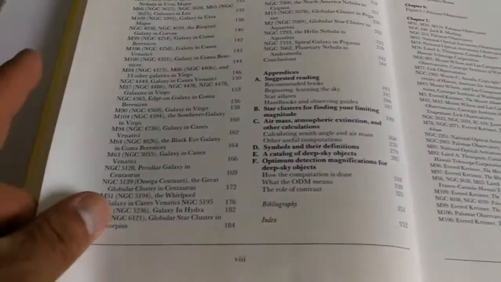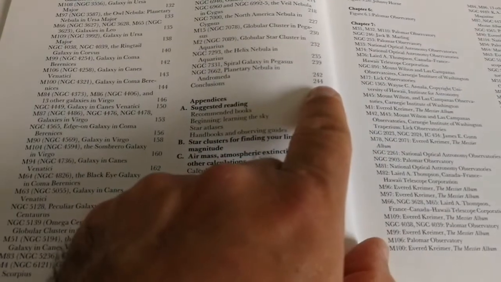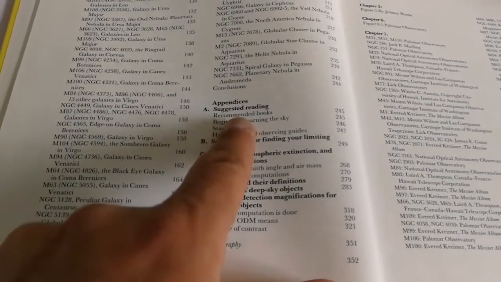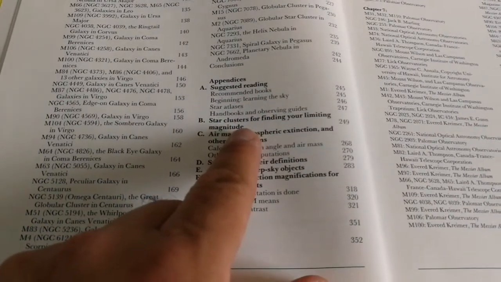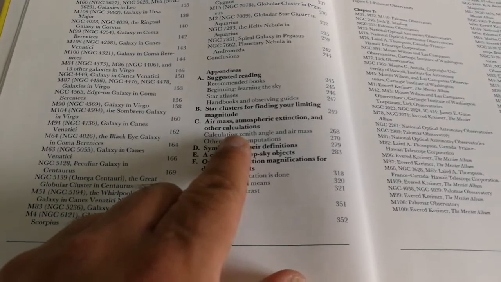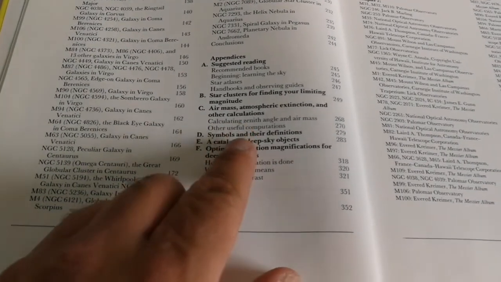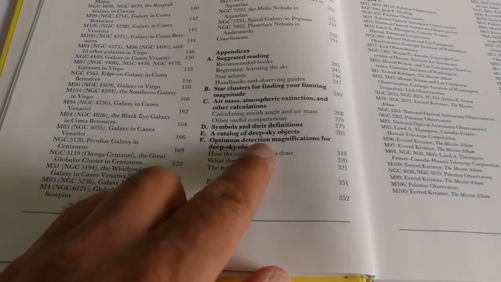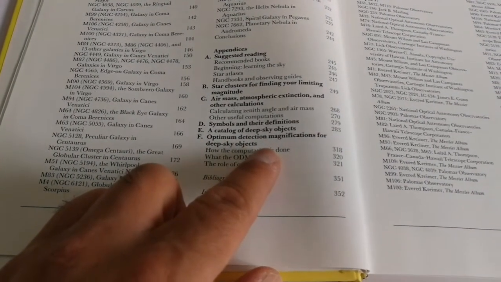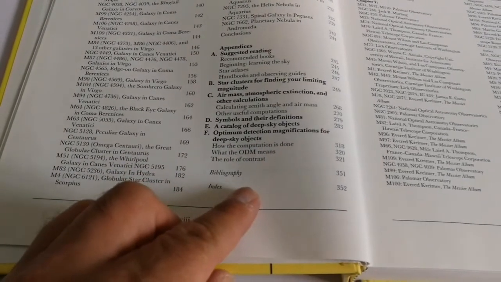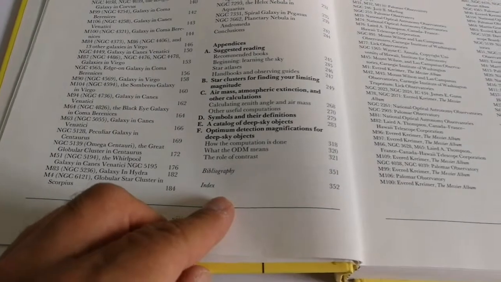And it goes on to the end of the book at page 244, then has appendices, suggested reading, the star clusters for finding your limiting magnitude, air mass, atmospheric extinction and other calculations, symbols and their definitions, a catalog of deep sky objects, optimum detection magnifications for deep sky objects, and bibliography and index.